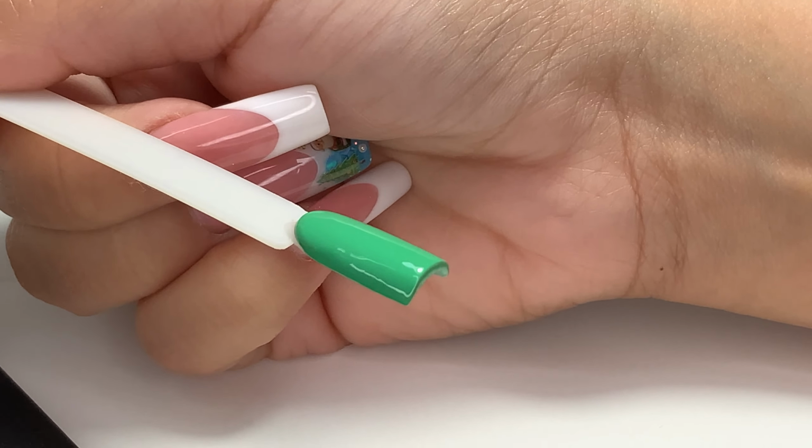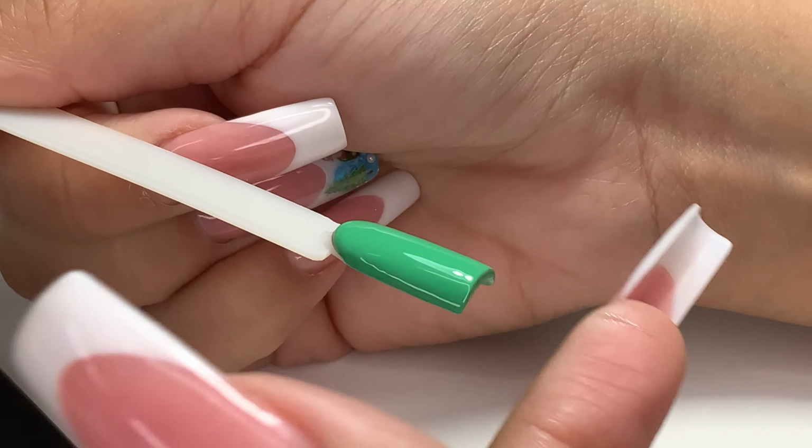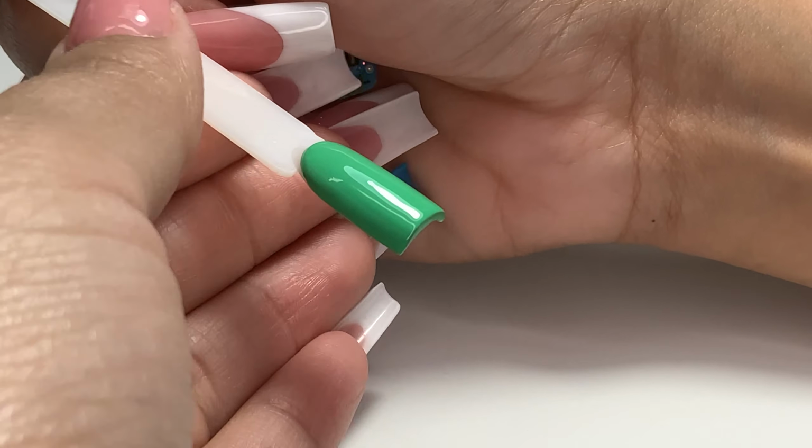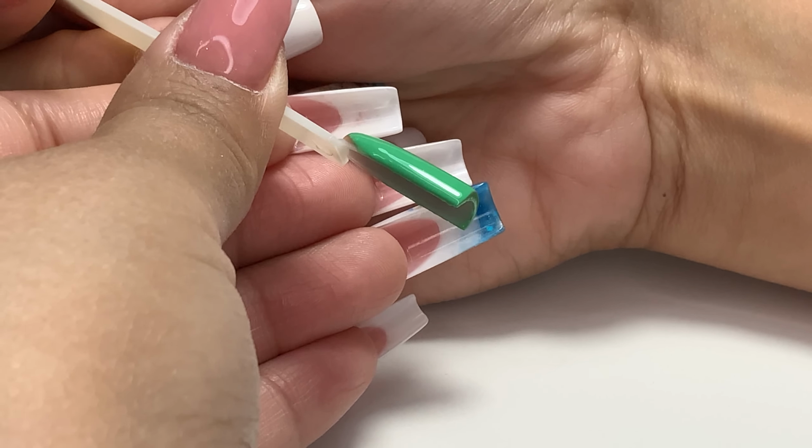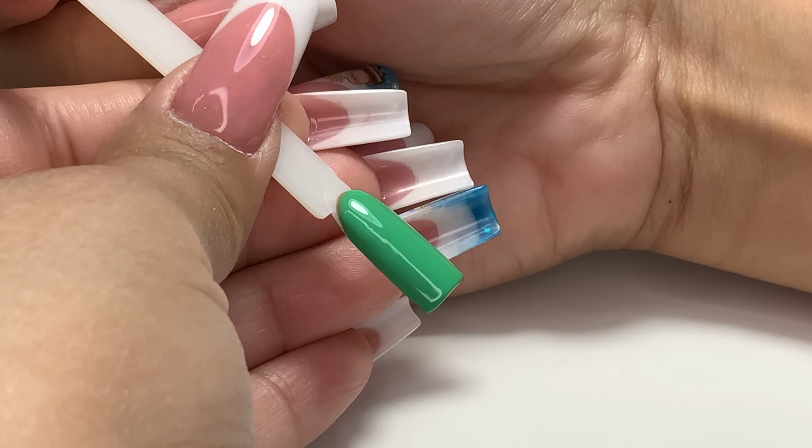Now, if you guys want to go ahead and clean up your sides a little bit, if you see it's running into the sides of your nail, you can just wipe it down a little bit with your finger, and then that's pretty much it, right? No big deal. So I'm going to go in with my second color.